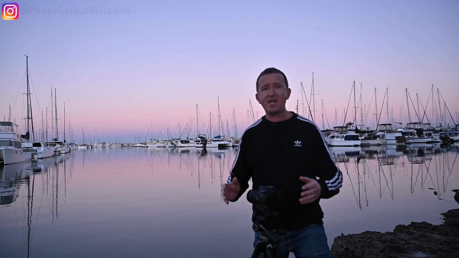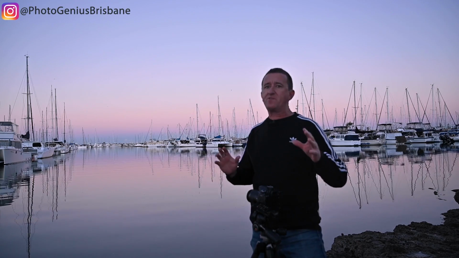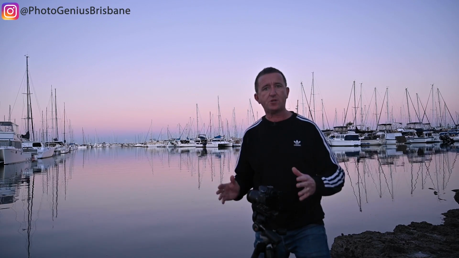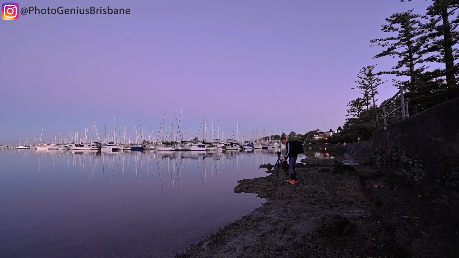Okay, so the sun has set over in that direction. It's going to get dark really quickly here, but I'm done. I've got the shots I needed. All I've got to do now is get back to the office and stitch them together to create one really cool pano shot.